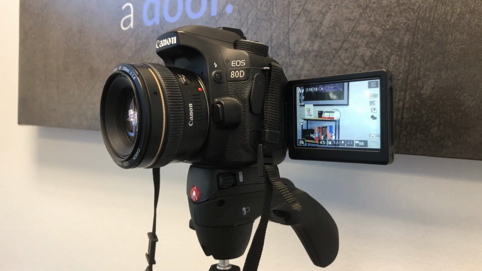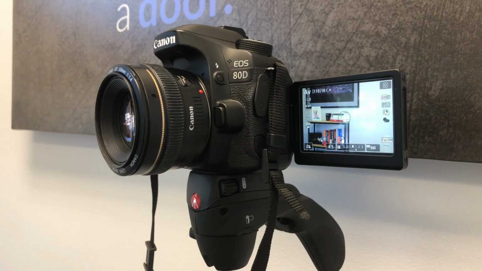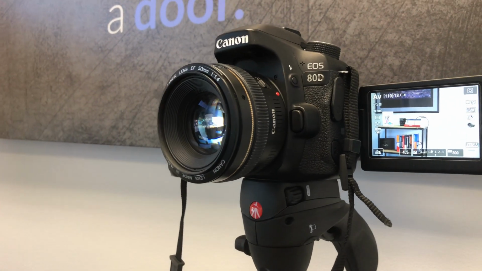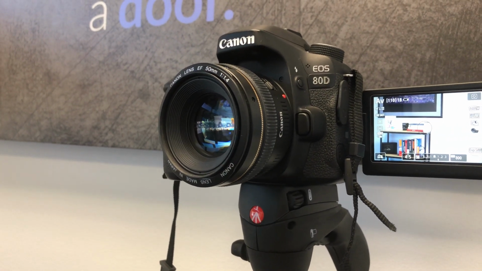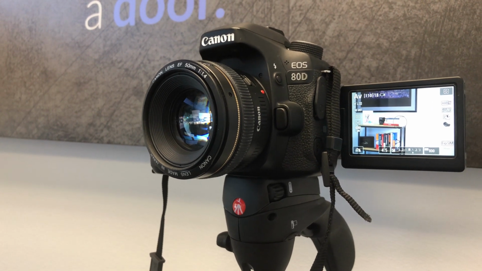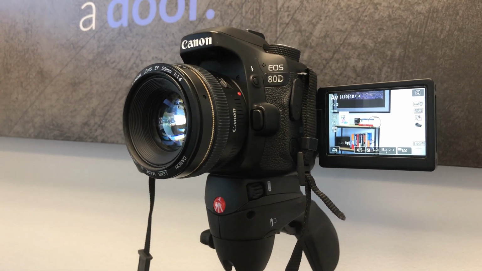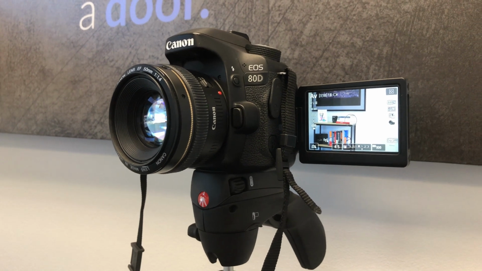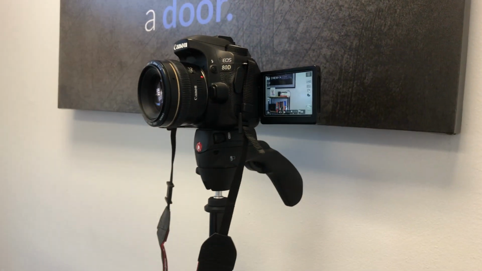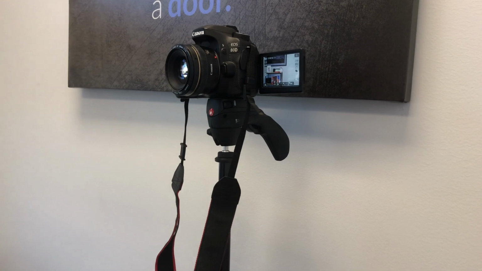This is the camera that I use. It's a Canon 80D, and then I have a 50mm 1.4 lens. That lens is a great lens to create a lot of blur to the background, and it's a really sharp lens. It gives a really good picture. I love this camera setup right now. It's working really well for me.